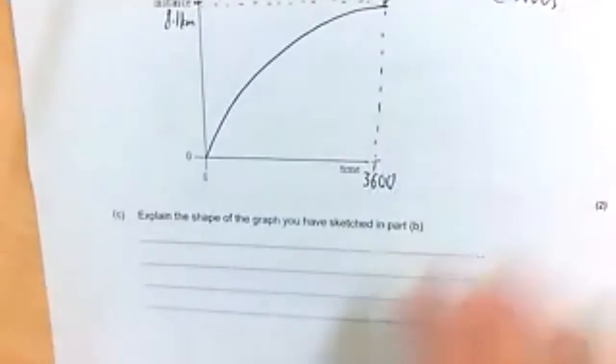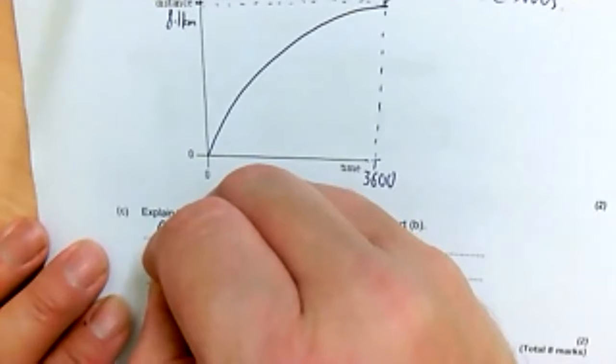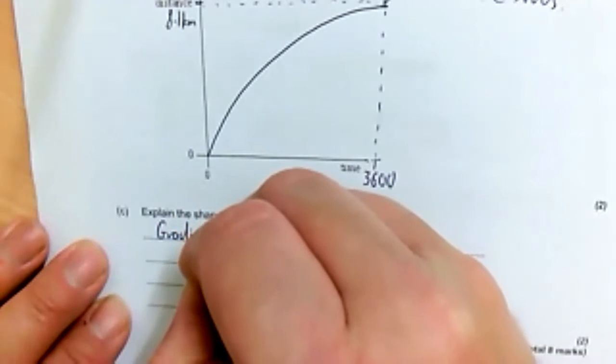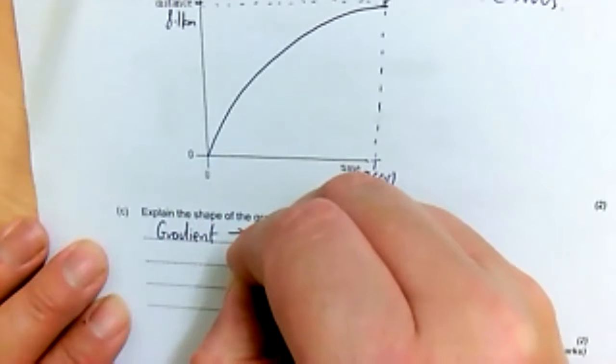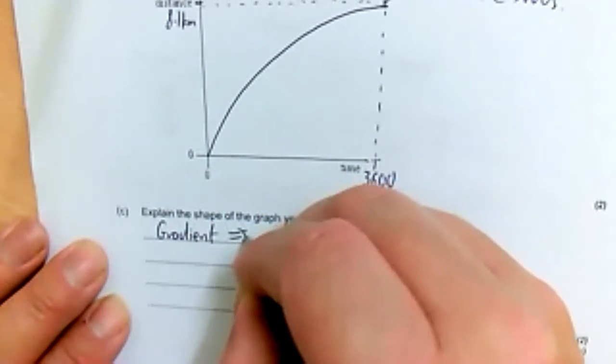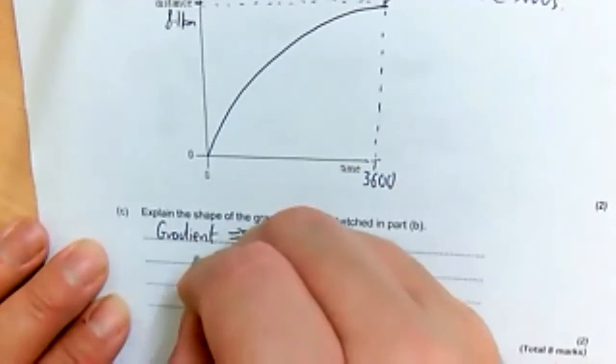It then says explain the shape of the graph you sketched in part B. So, well, first bit is to actually state the physics. The gradient equals the speed, okay?